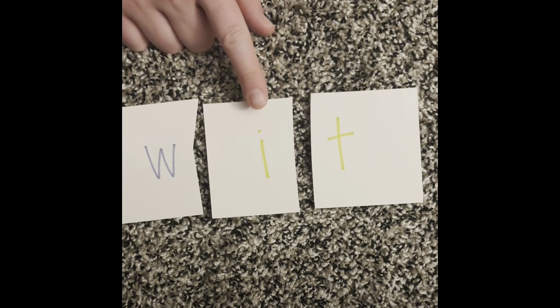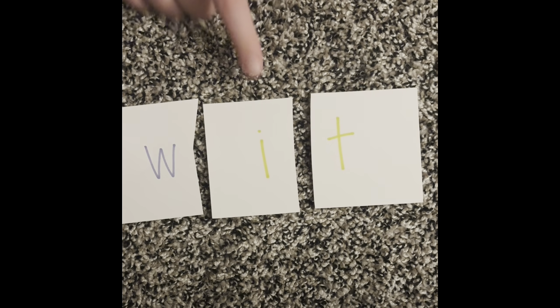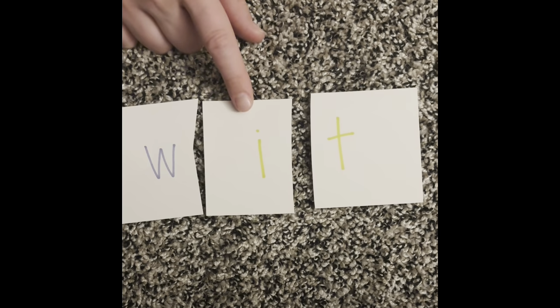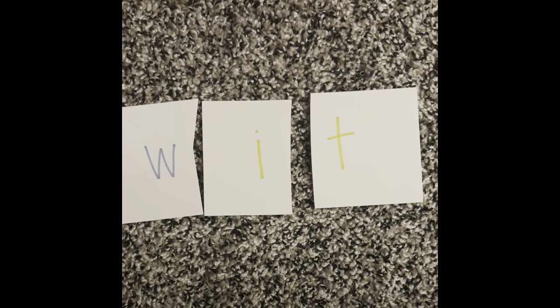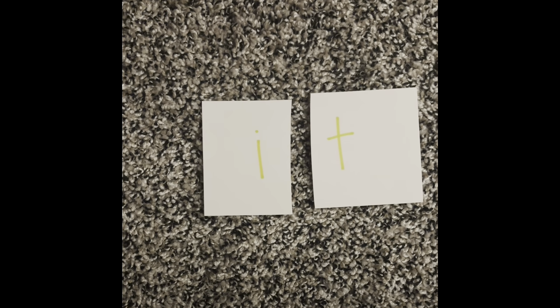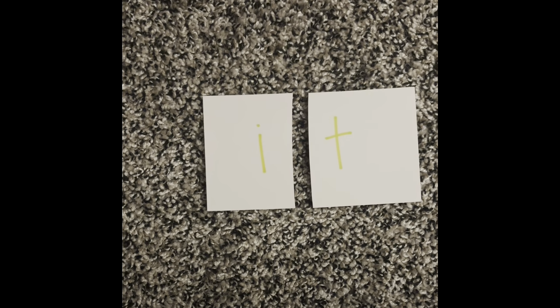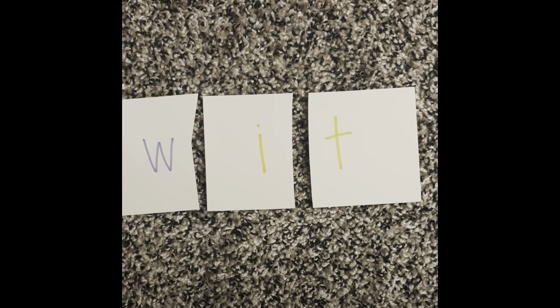W, it. Remember, our vowel is in the middle. W, it. Let's sound it out together. Wit. Our word is wit. Do you see how we only had the word it? It is I-T. And then we put a W at the beginning, and now we have a new word. What's our new word? That's right. It's wit.